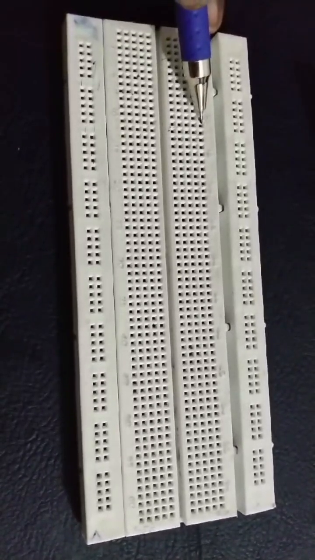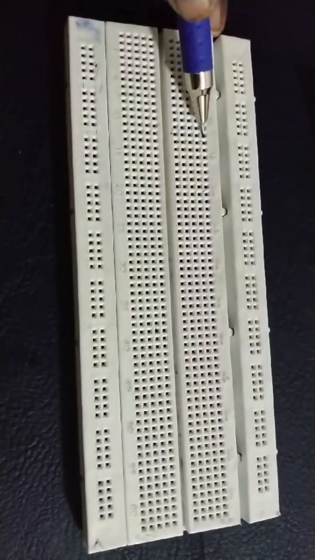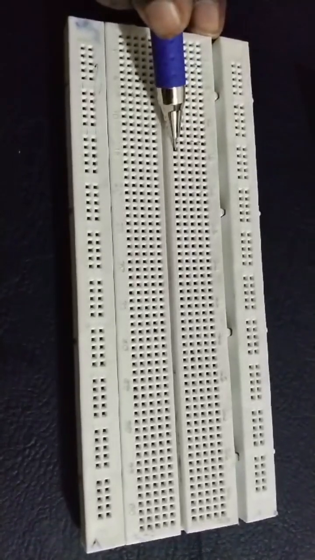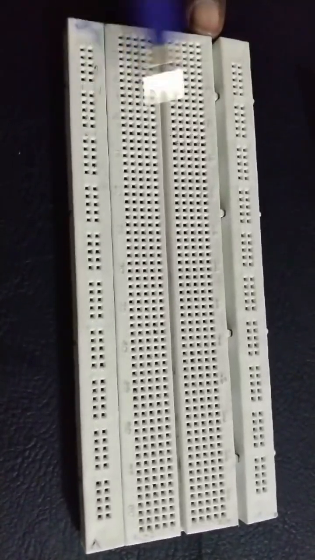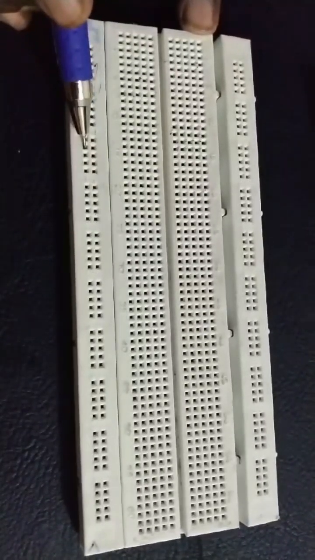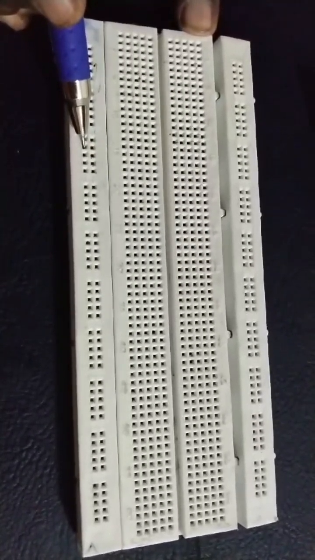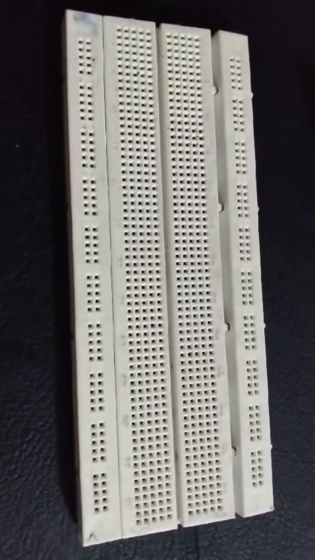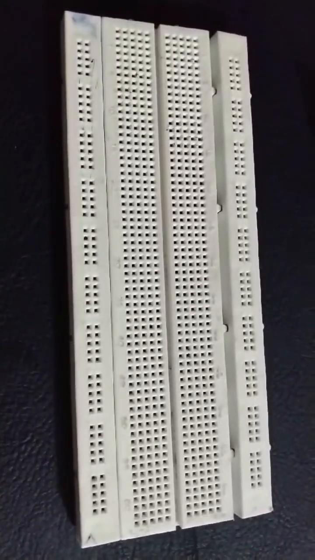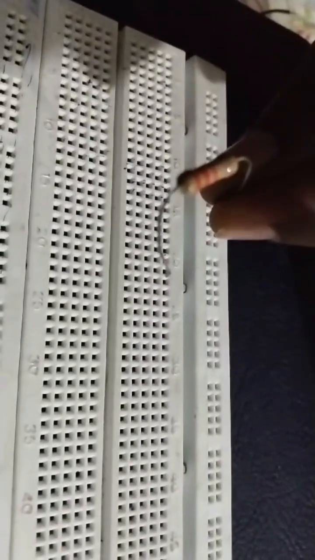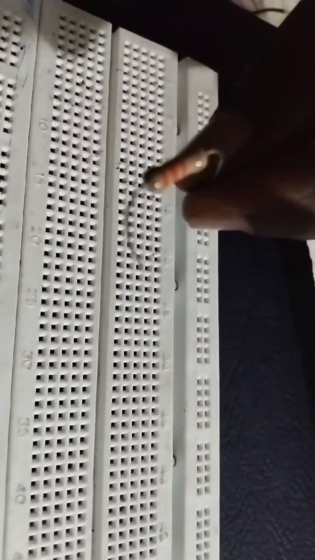In these two parts, the holes are connected vertically, and in these two parts, the holes are connected horizontally. That means if you want to use any electronic component, for example, you see what this is? This is the resistance.